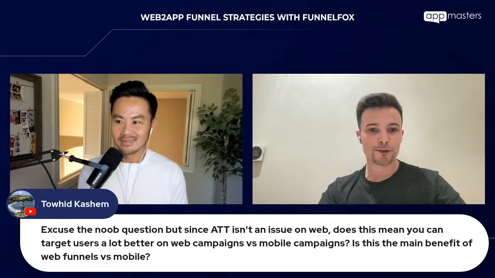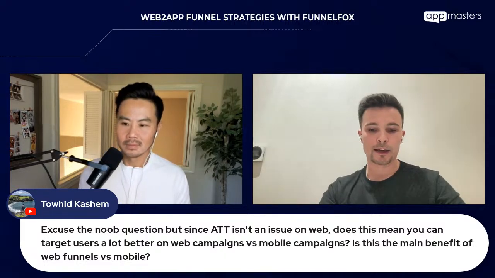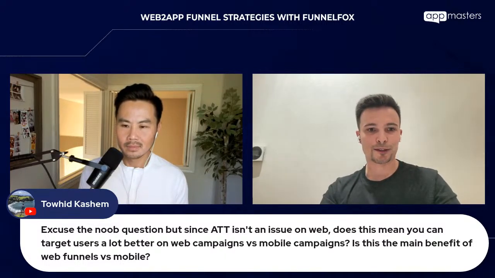Yes, exactly. You can attribute each user and each campaign accurately, and it's one of the main benefits. So these two main benefits are attribution and lower commissions. Yeah, that's primarily it.